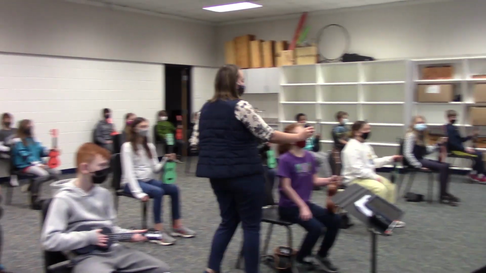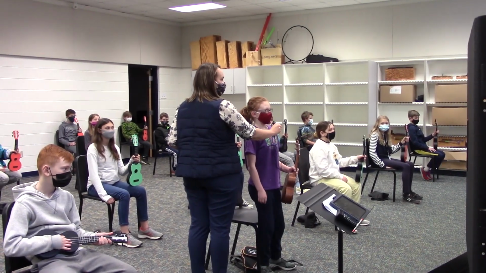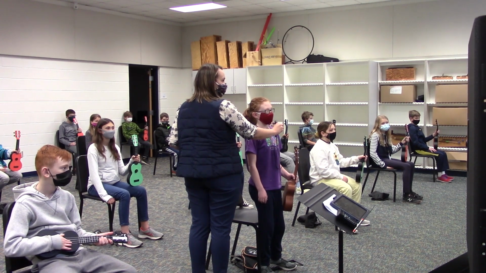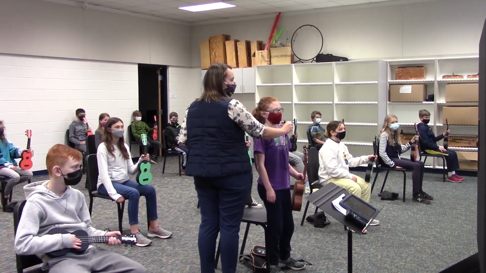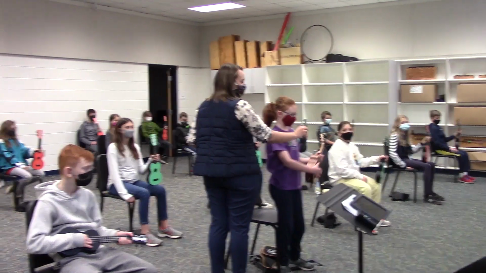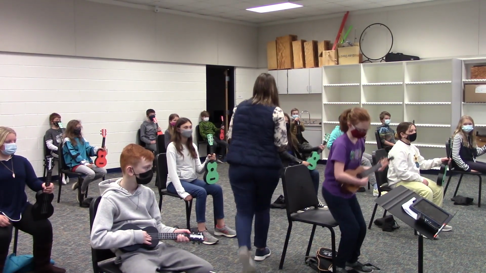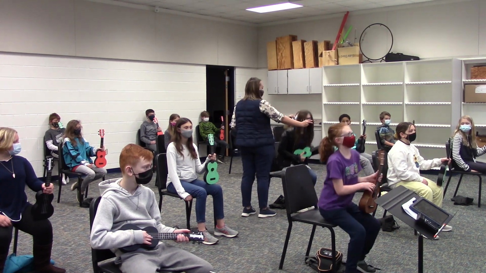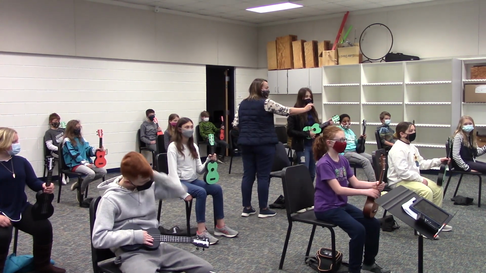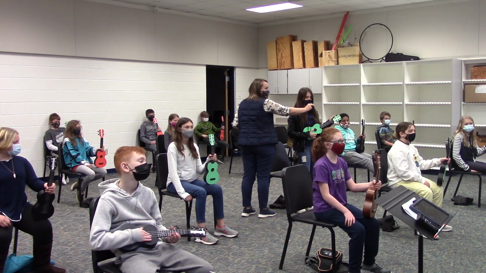Susie. Each string on the ukulele is pitched to different notes. The open strings of our ukuleles are G, C, E, and A. To tune the ukulele, we turn the tuning pegs to tighten and loosen strings.